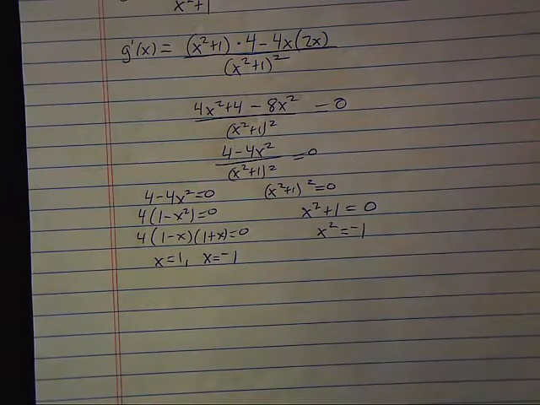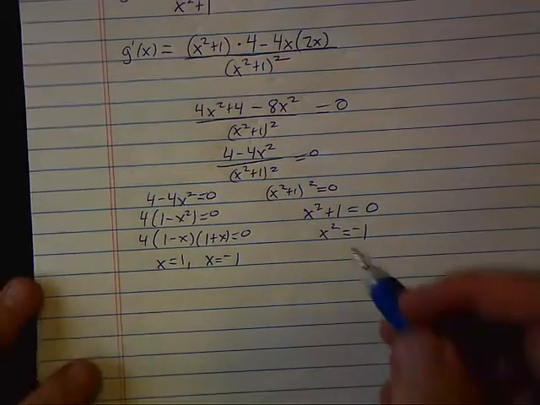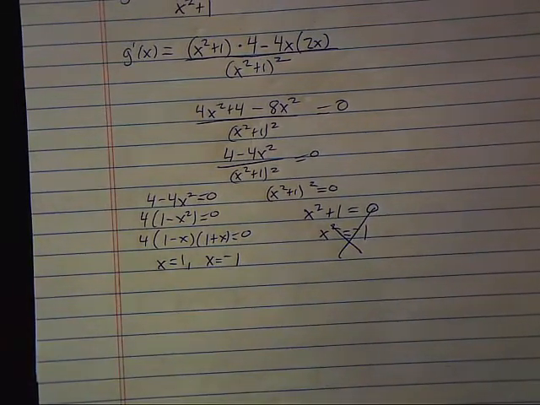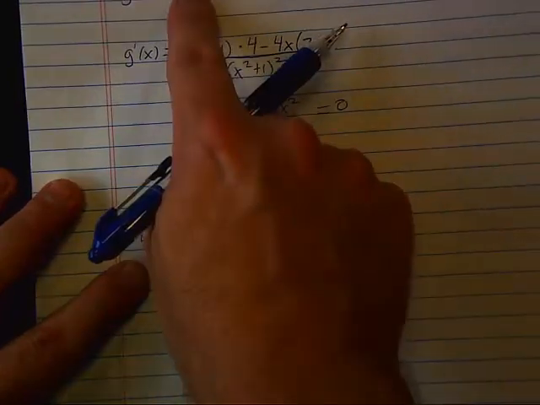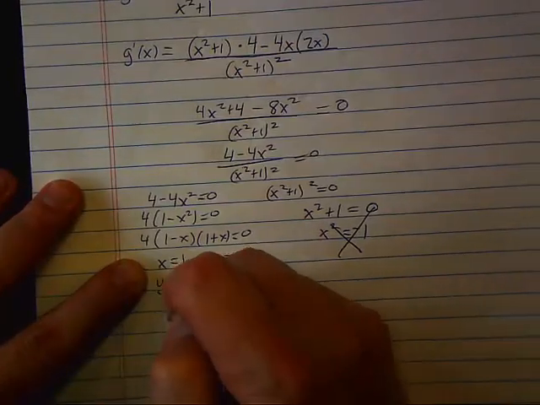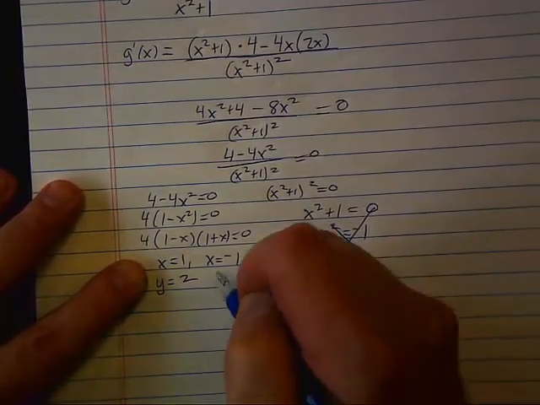That's okay. All right. So finally, we would go back to our original equation. When x is 1, y is going to be 2. And when x is negative 1, y is going to be negative 2. Questions on that?